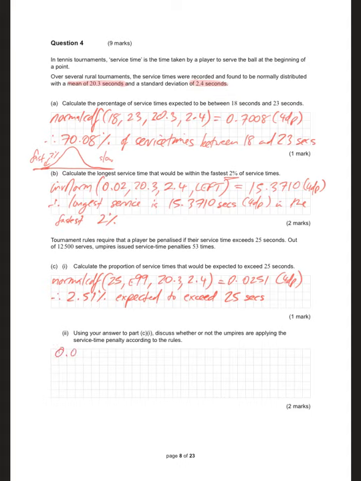So 0.0251, and there was 12,500 serves made. 0.0251 times 12,500 gives you 313.75. Therefore, there should be about 314 penalties.